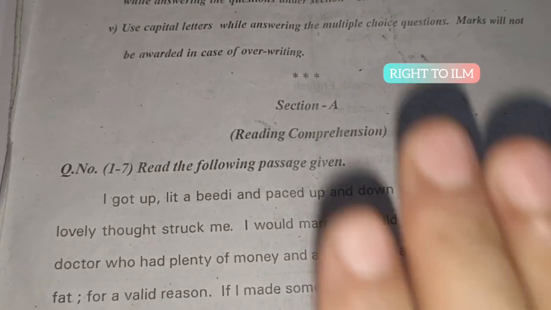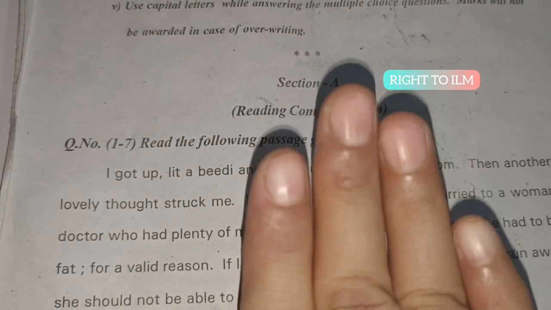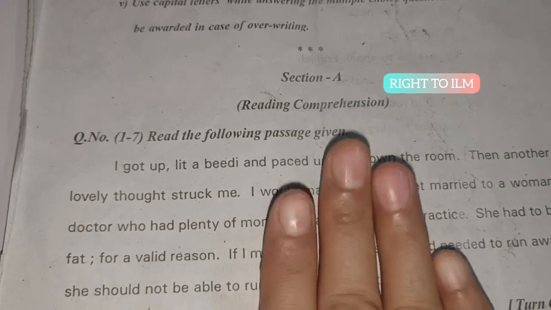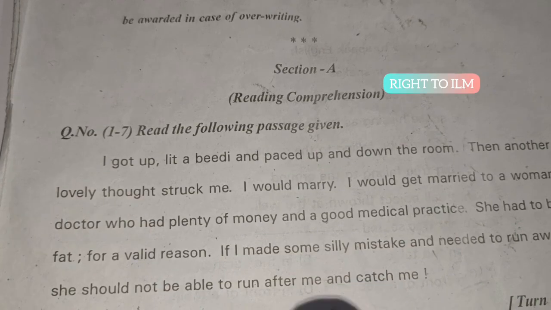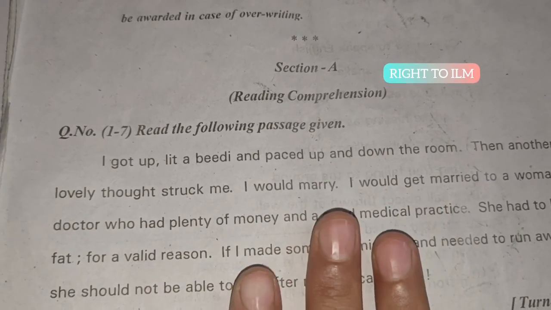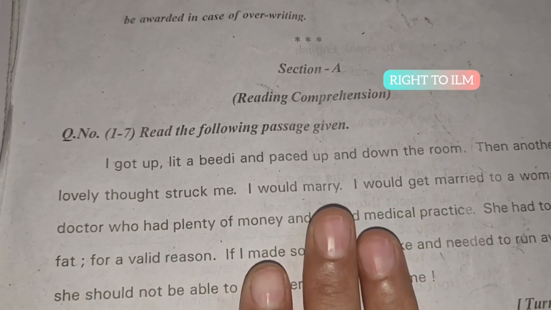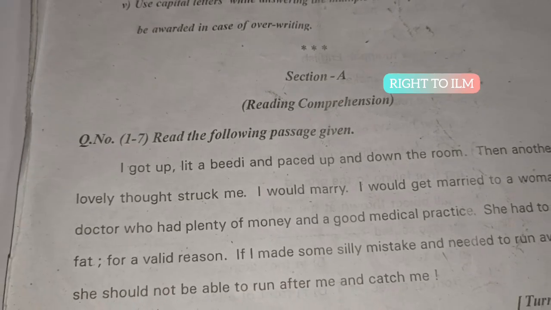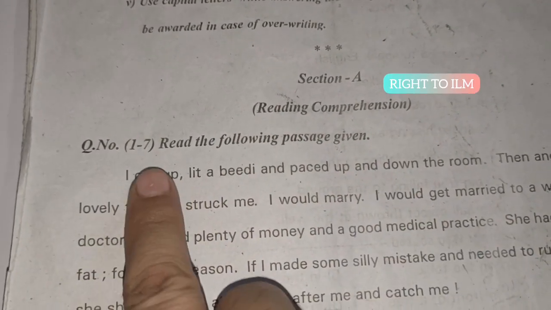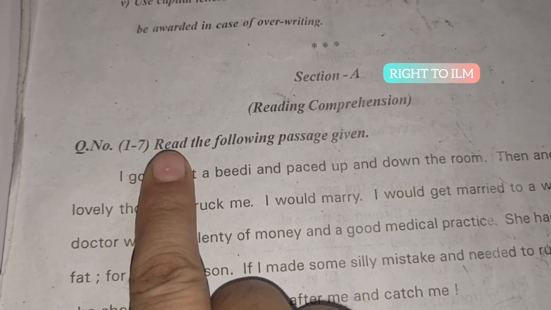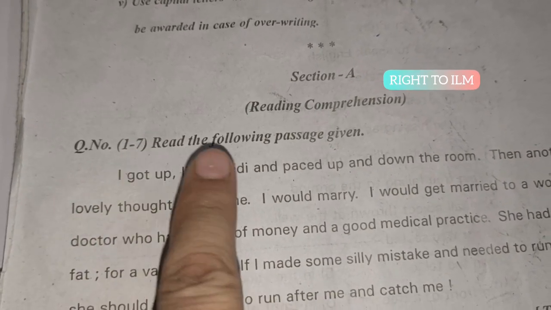First you need to know how to solve the questions given under this passage. For that you need to read this passage very carefully. So in section A you have reading comprehension. In this you have questions from 1 to 7 under the passage.